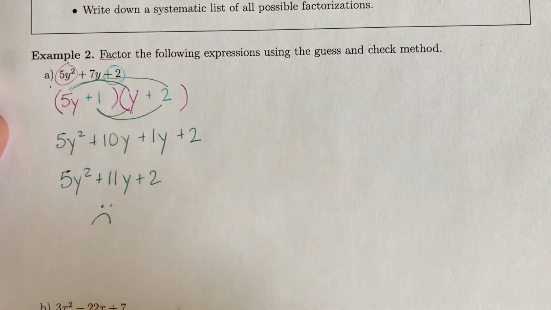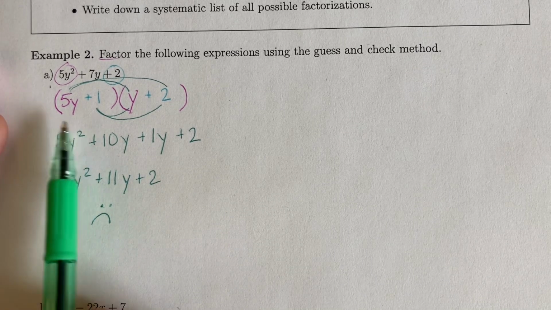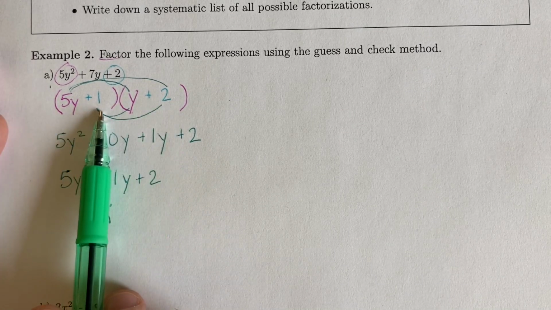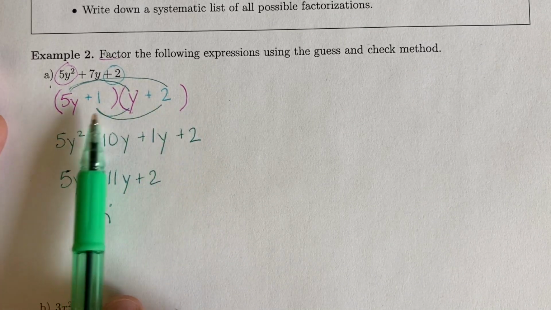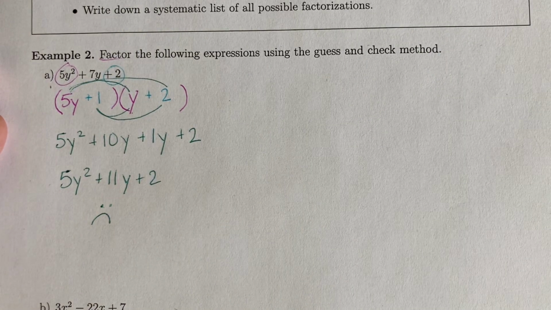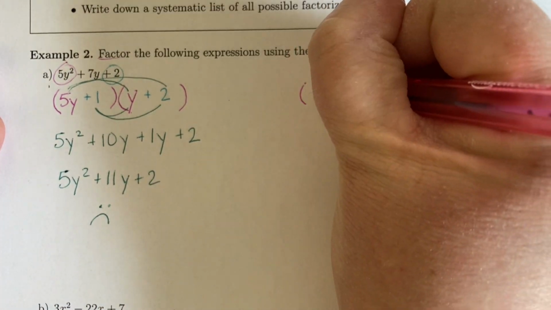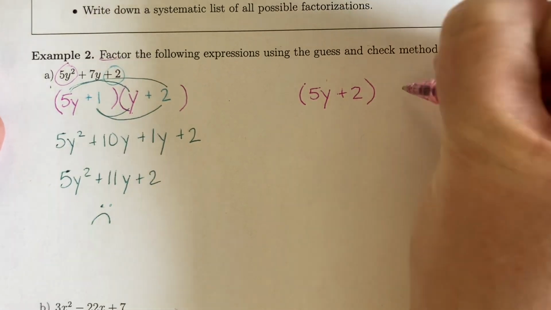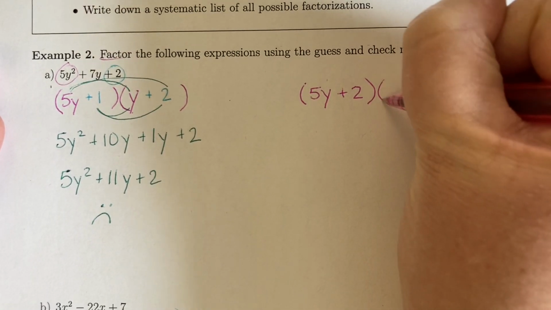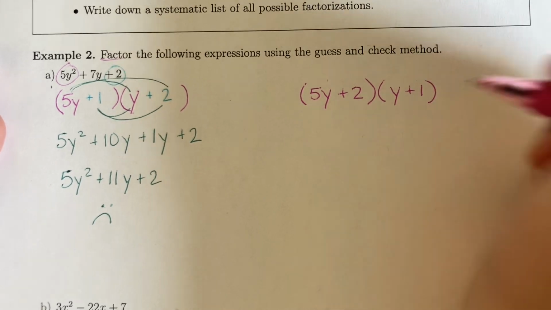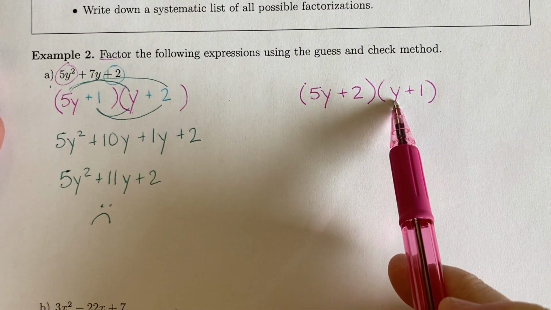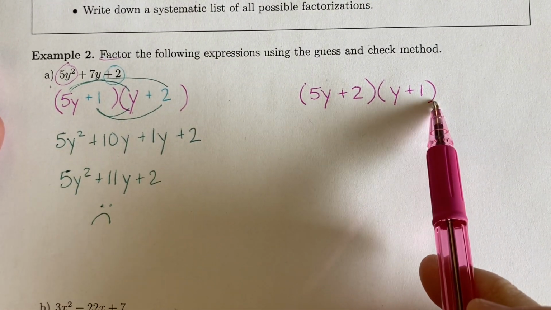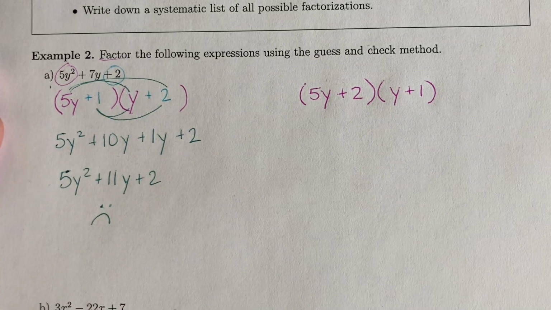Sad face. Now, because both 5 and 2 are prime, we don't have a whole lot of other ways we could write this. The only other rearrangement we could do is flip where I put the 1 and the 2. So I'm going to try 5y plus 2 and y plus 1. So it still multiplies to 5y squared, still multiplies to 2. Let's see if this one works.